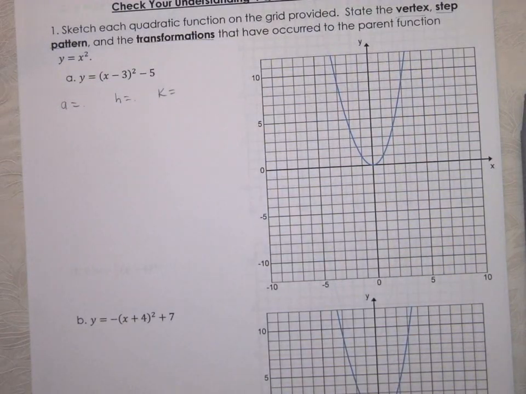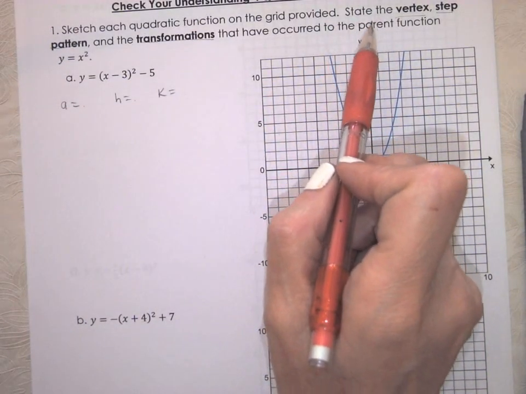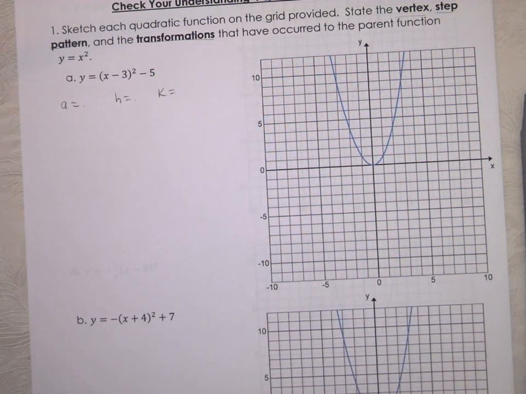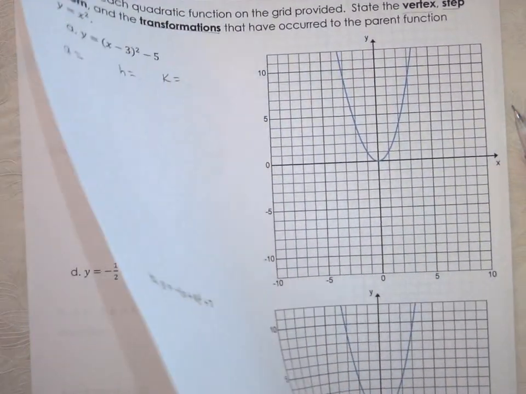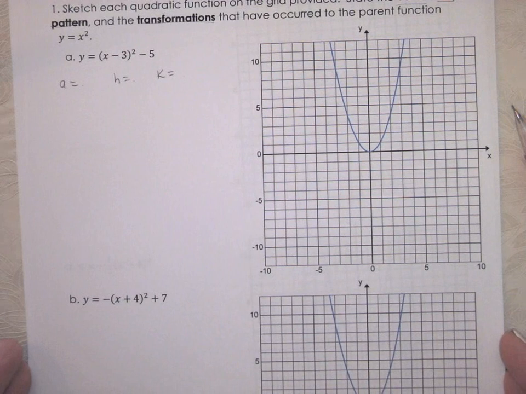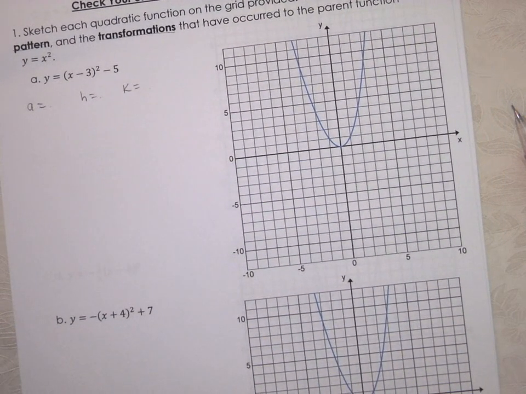So you should think, okay, I'm going to figure out what my A, H, and K are. Then I'm going to state the vertex and the step pattern, draw my parabola, state my transformations. Okay, so you're going to try 1, A, B, C, and D. And then tomorrow we'll finish the lesson, or you will finish the lesson and finish the practice. Okay.